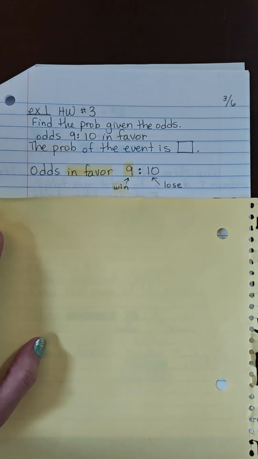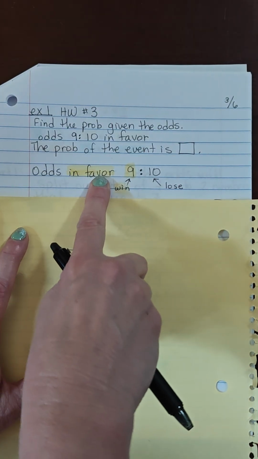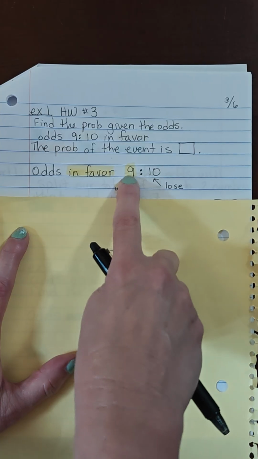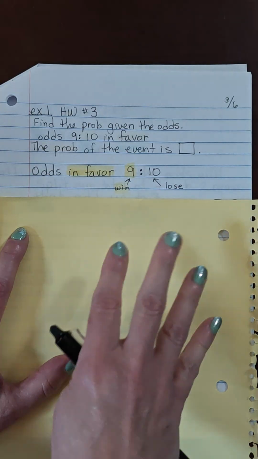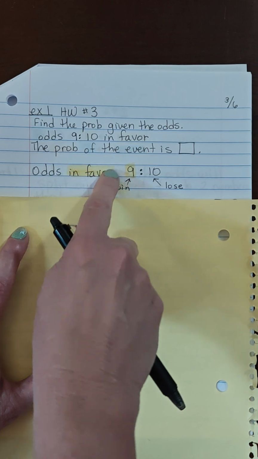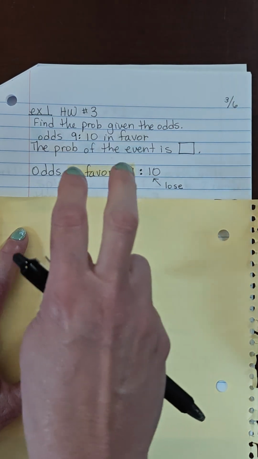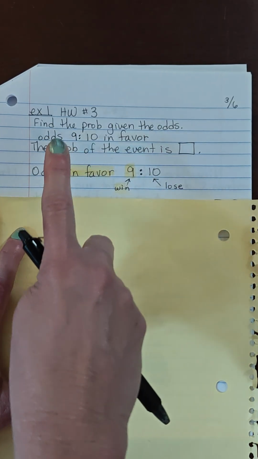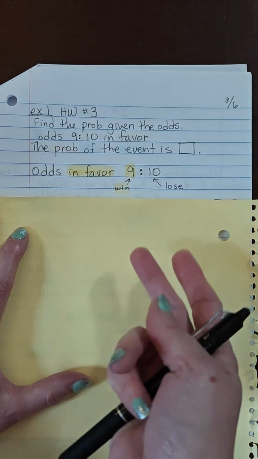Okay, the odds in favor. The "in favor" tells you that the first number is your in favor, or your win number. The second number is your loss. There's always wins and losses, right? So win and lose. This tells you which one's first. The probability, remember, is always out of your total. The odds will always split that total into wins and losses.